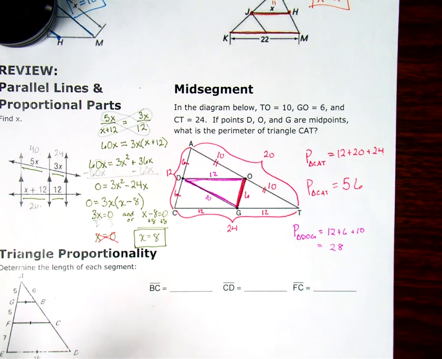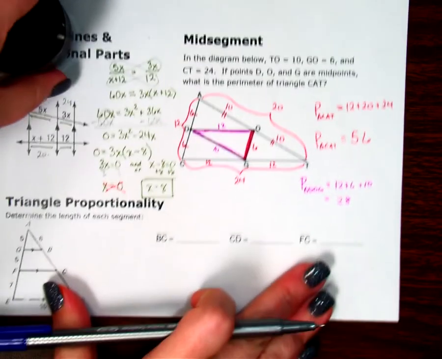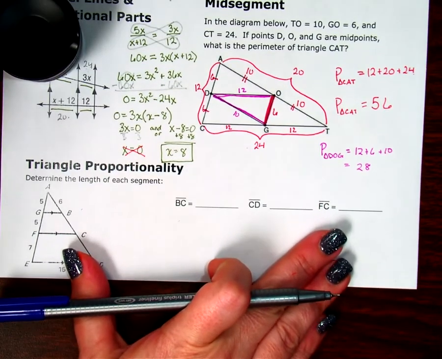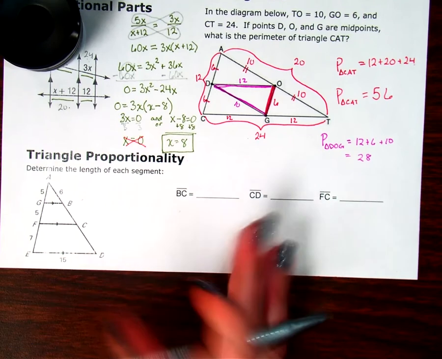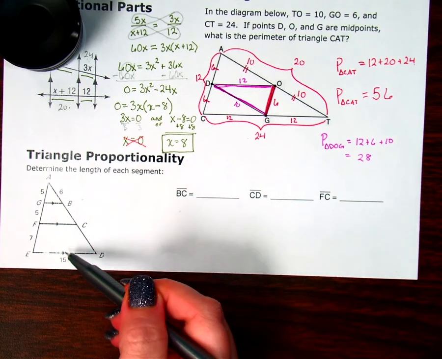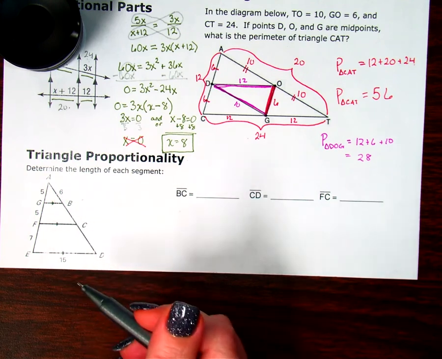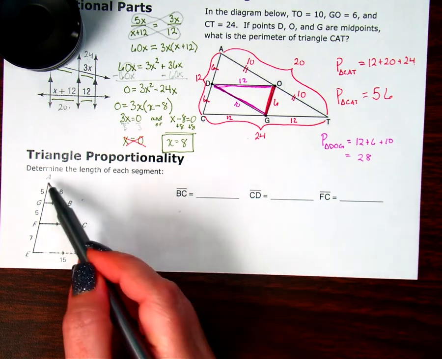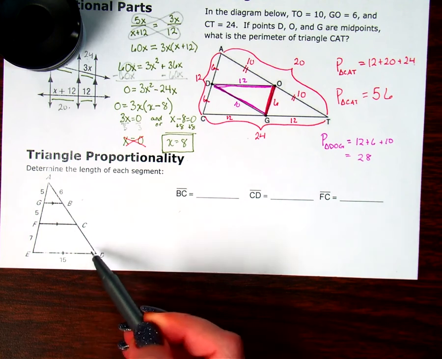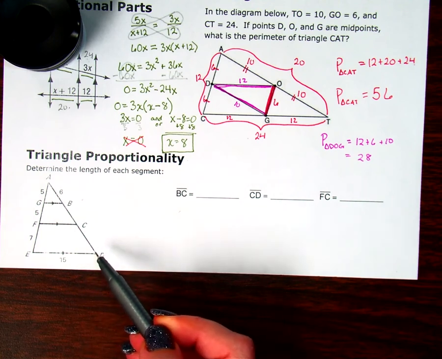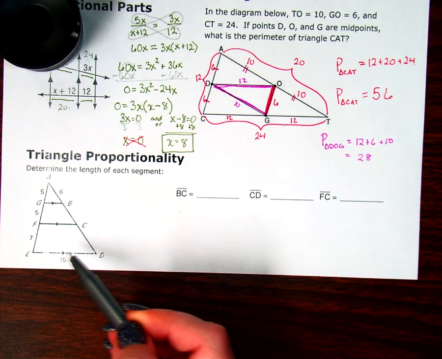Now notice triangle DOG is half of triangle CAT because these lengths are all half of the side lengths of the triangle. Okay? All right, and then one more little review for this lesson, my triangle proportionality, the last one. We want to determine the length of each segment. Remember, if we're working with one of the parallel sides, we have to redraw our triangles. Okay? If we're working with just the left side and the right side together, then they're proportional and we don't have to worry about redrawing the triangles.